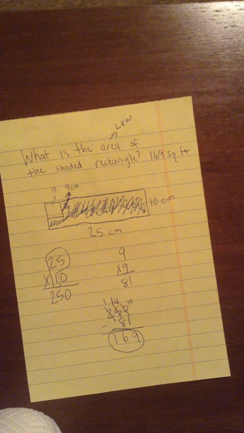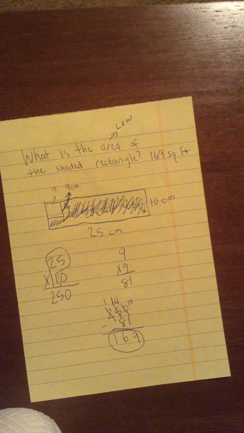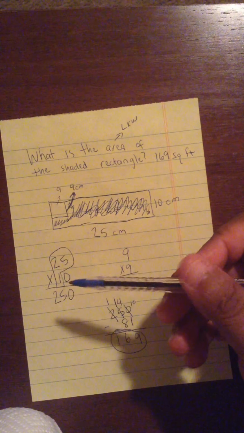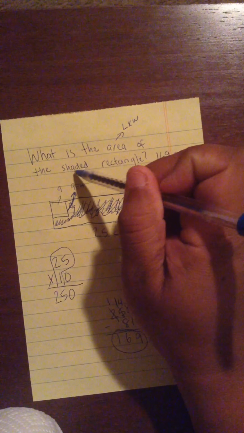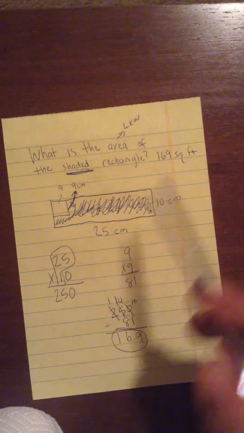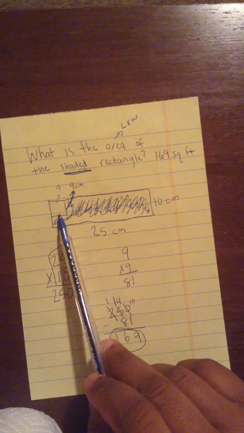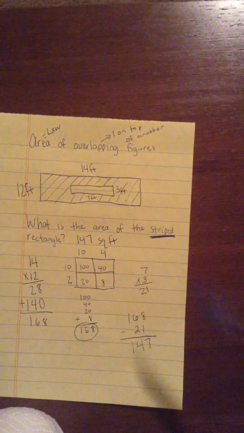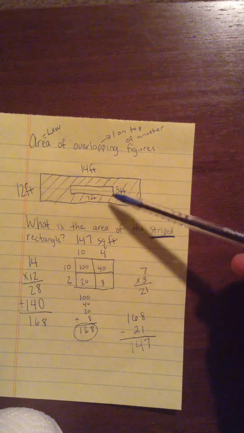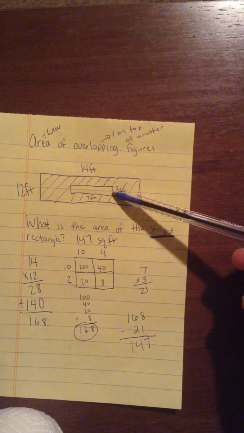Remember, overlapping rectangles usually require some sort of subtraction to take out the part that doesn't match what the question is asking about. The question was asking about the shaded part, so we had to take out the unshaded part for this question. For the first one, the question was asking about the striped part, so we had to take out the part that wasn't striped.